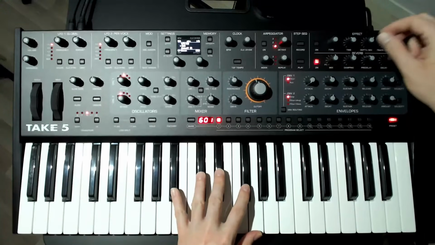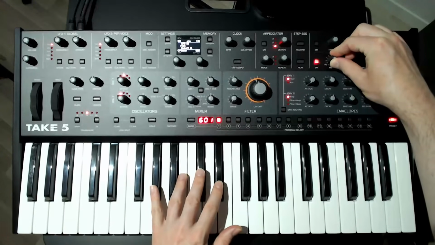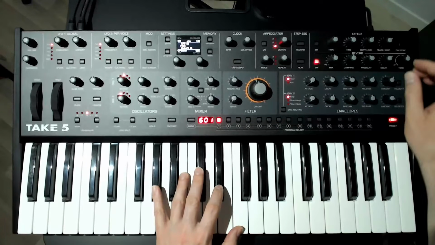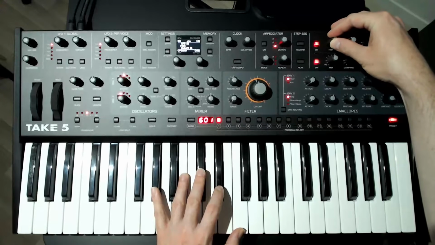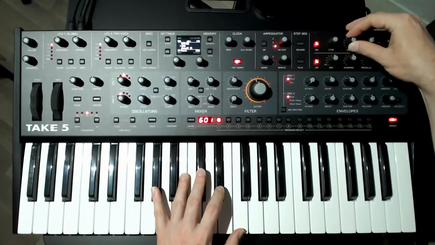Then we have the reverb. This is something that you're missing out on the Form. And this is also something that you're missing out on the Form. It's a monophonic synthesizer without effect, that you cannot have delay.